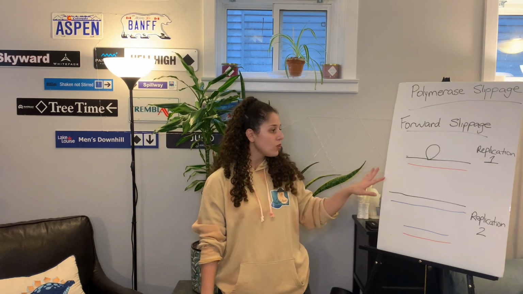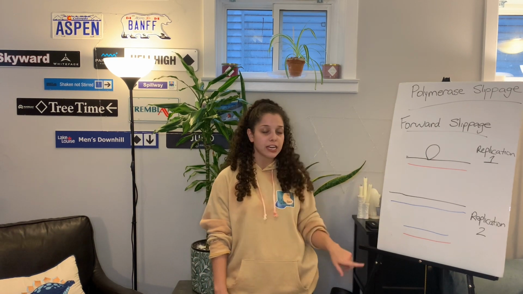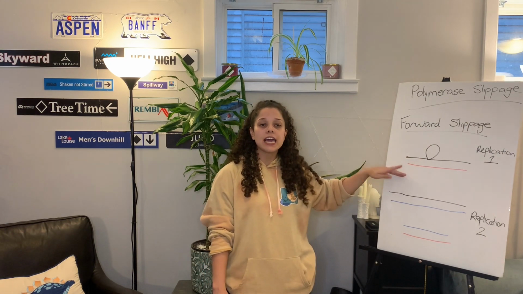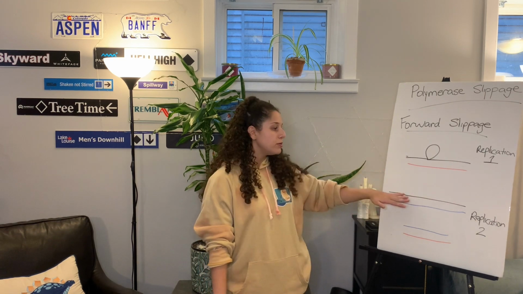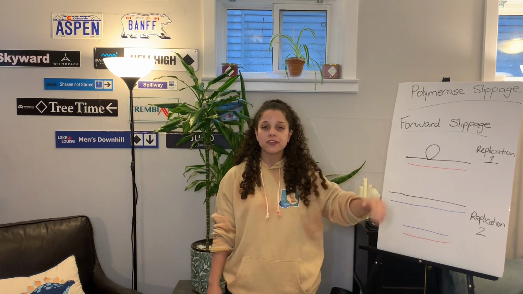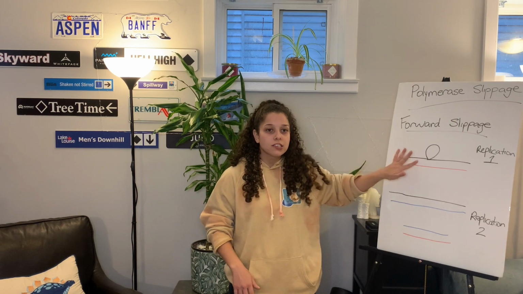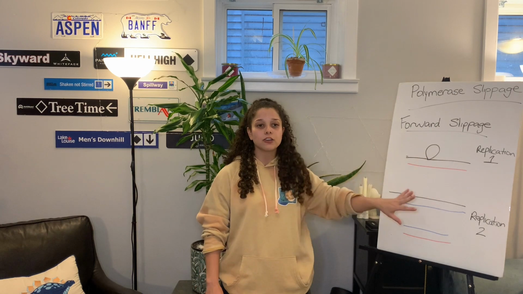So now we'll do two rounds of replication. Now onto our second round of replication, we'll see that this original template strand is going to get pulled apart, and in this replication it doesn't have any slippage. So now it's going to be copied in its normal way, in its normal length. We see here this blue is our newly synthesized strand in our second round of replication. So this slipped template strand is going to be correctly lined up in our second round of replication and give us a proper DNA helix, the correct length we're looking for.